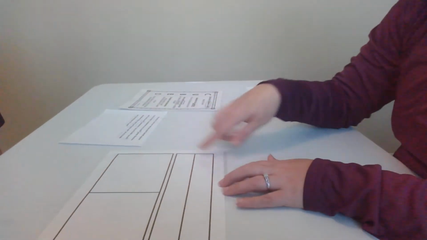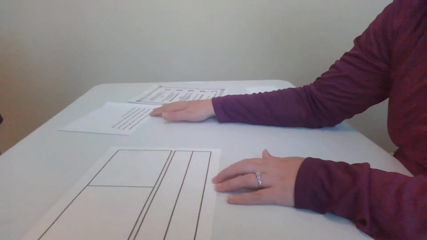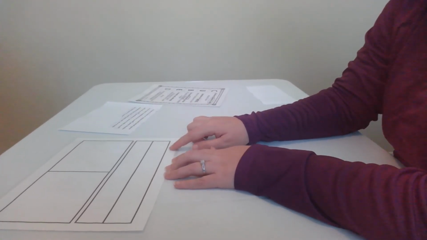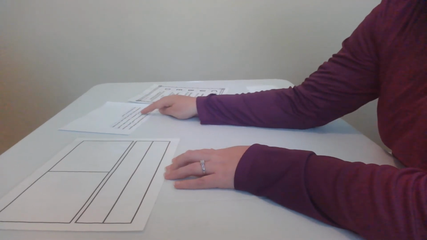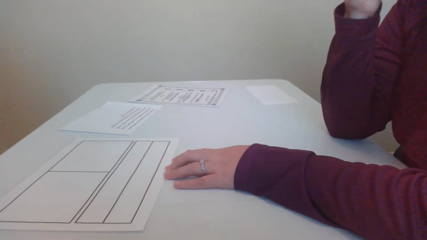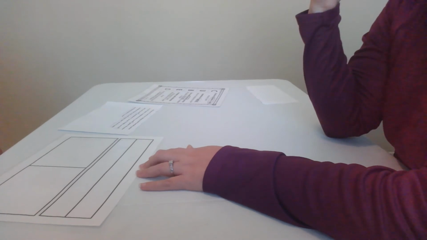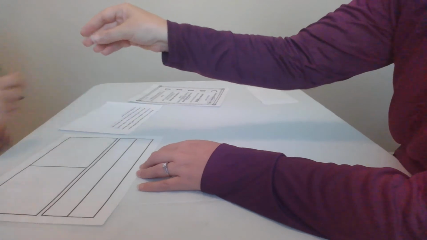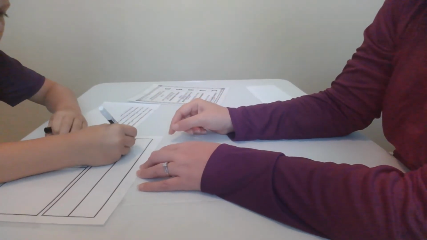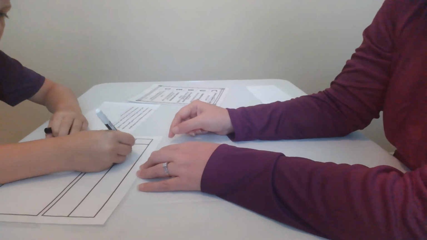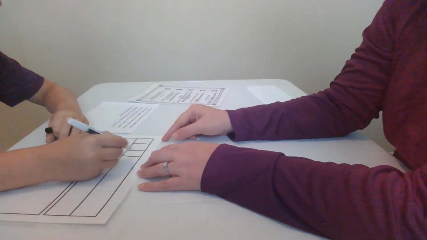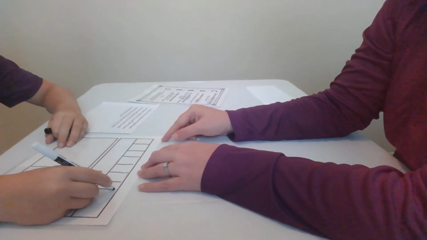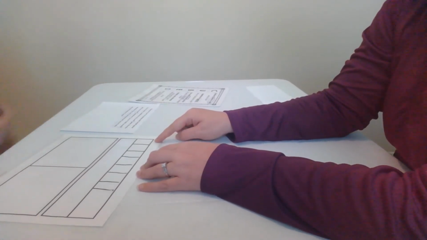Now we're going to move on to D and we're going to draw it out. First, we're going to start with Braden and Gavin, and they had 7 touchdowns. So how many boxes do we need to make? How many boxes? Okay, and what number needs to go in each box?